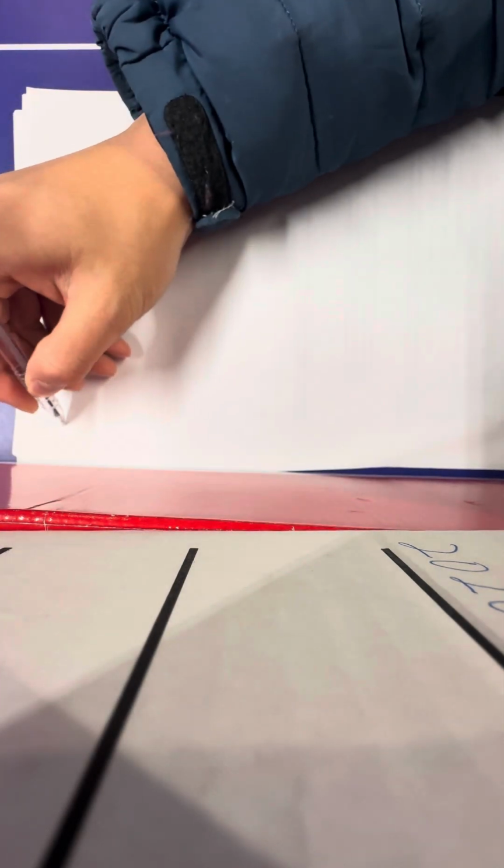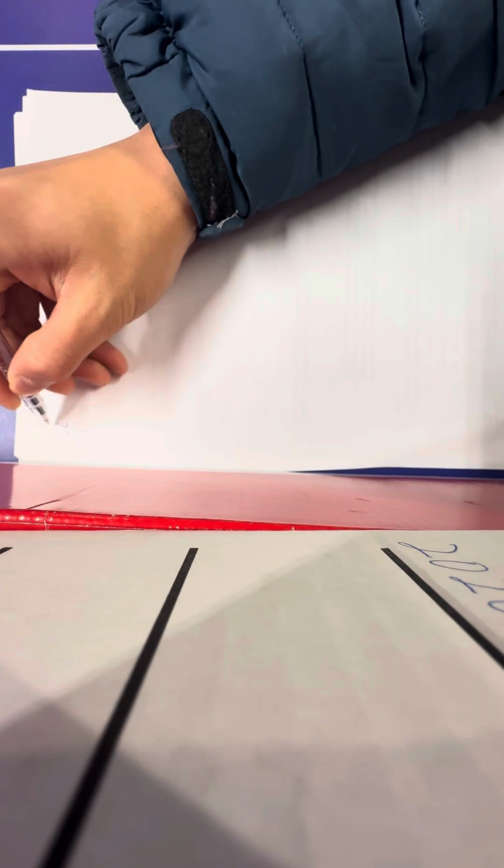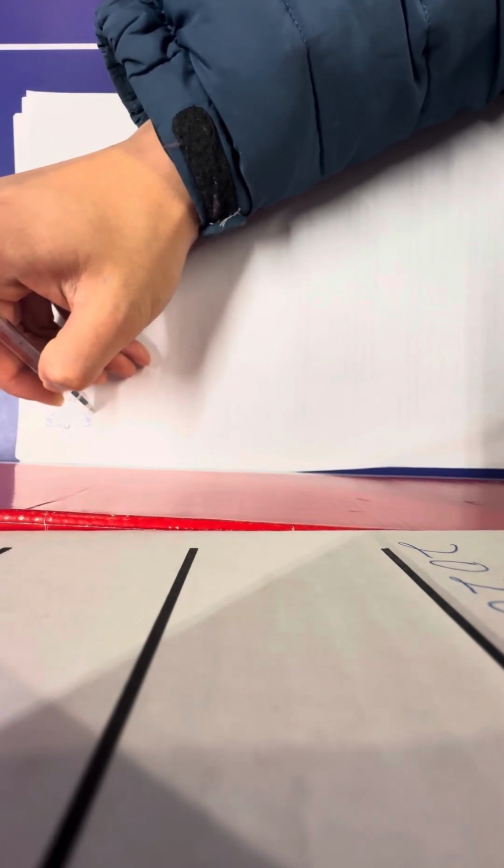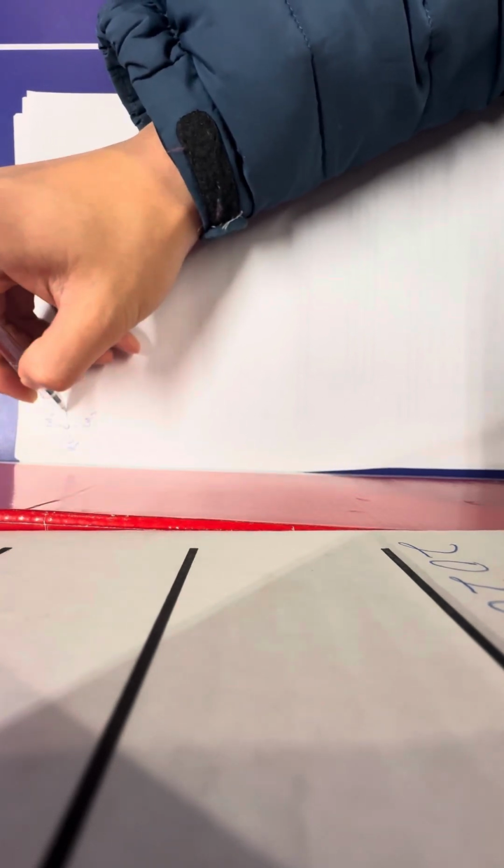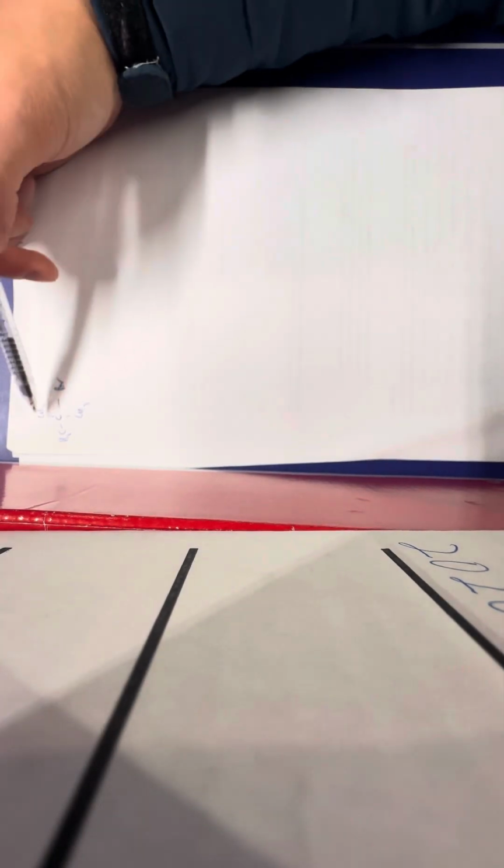So Sn1 reactions are generally for molecules with a lot of steric hindrance, like tertiary carbons. For example, here we go. Now, this is a very good example. This is a tertiary carbon over here, and Sn2 reactions will most likely not happen because of a lot of steric hindrance.